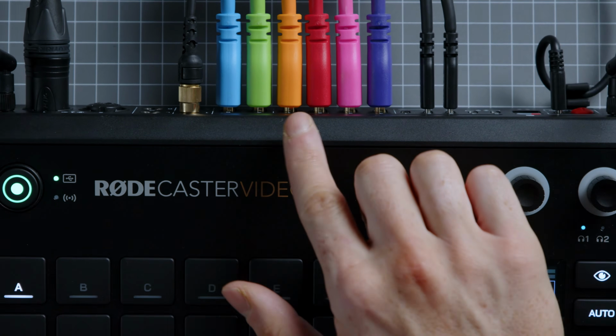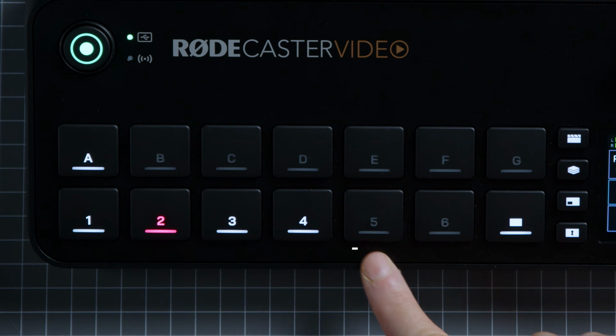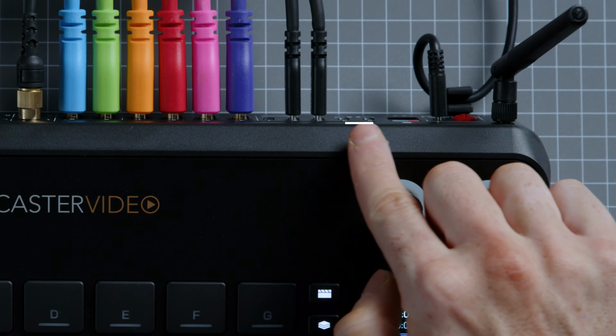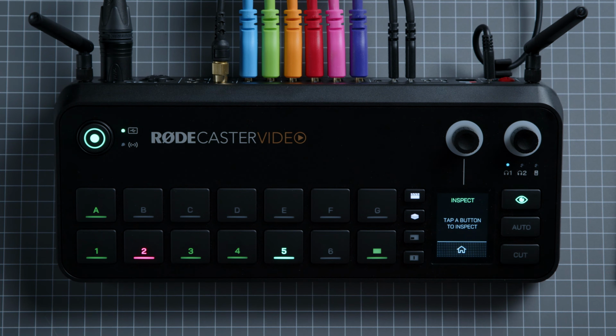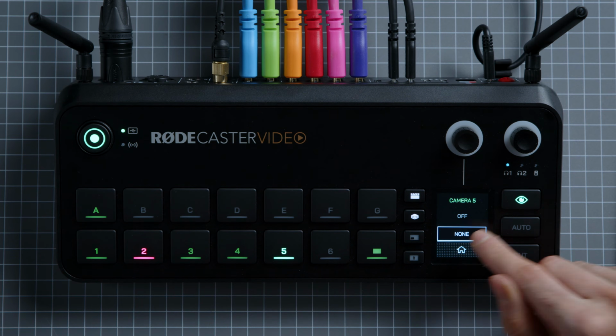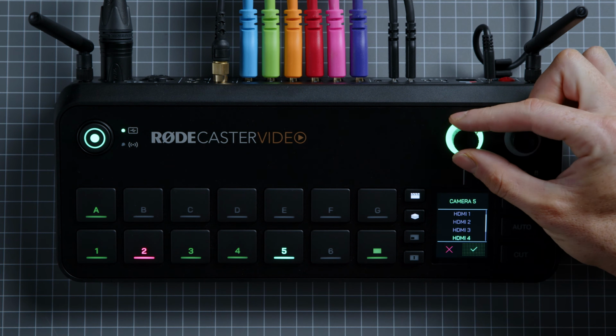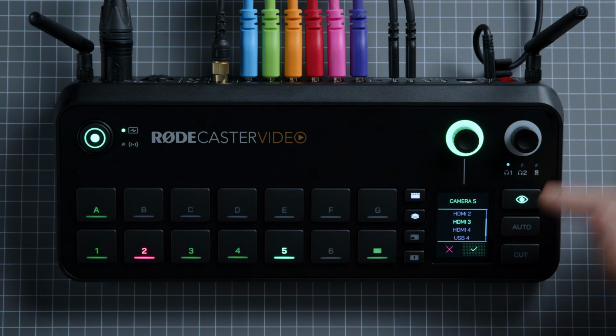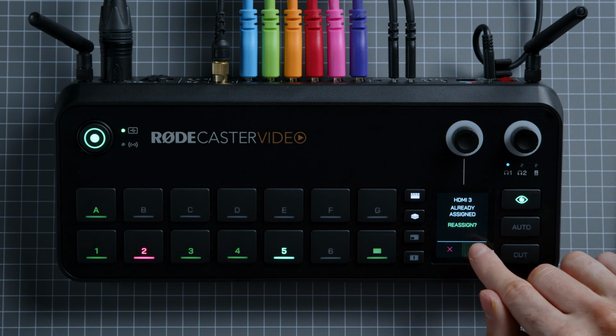Now you're video switching. By default, HDMI 1 through 4, which you'll find here, will be on input buttons 1 through 4. The last 2 input buttons, 5 and 6, will be for any webcams you connect to USB inputs 4 and 5. You can change these buttons at any time by pressing Inspect, and then an input button. We're gonna go with number 5. And then selecting a different input like this. Let's go with HDMI 3. Now you've got the basics down, let's dive a little deeper.